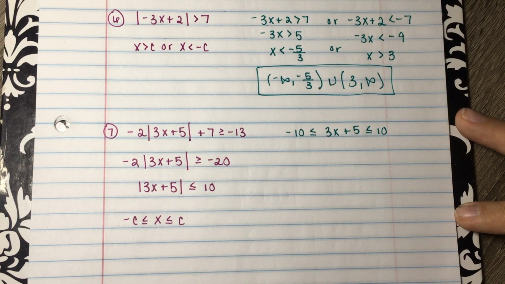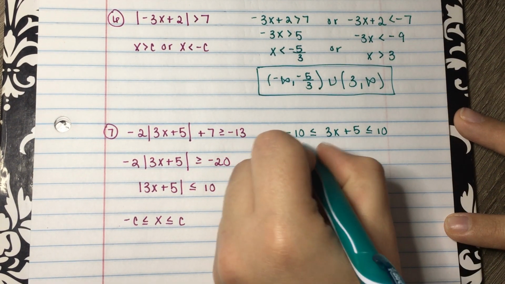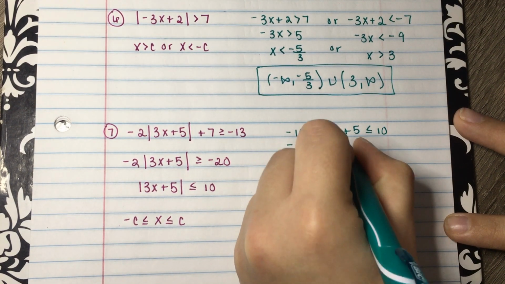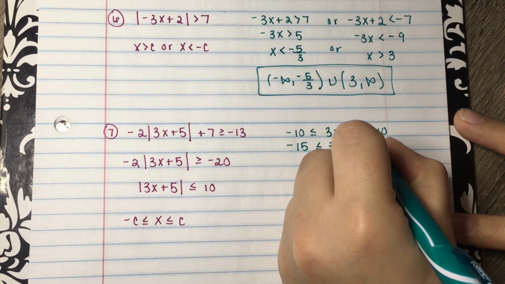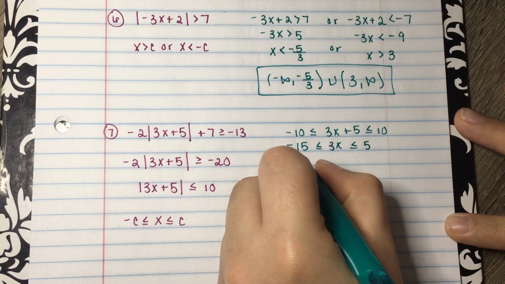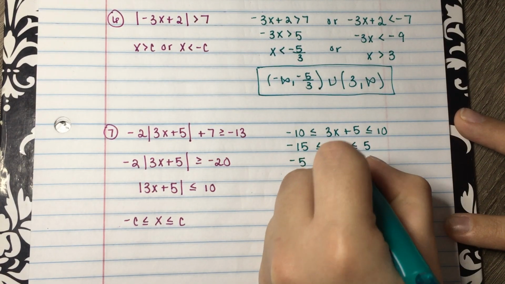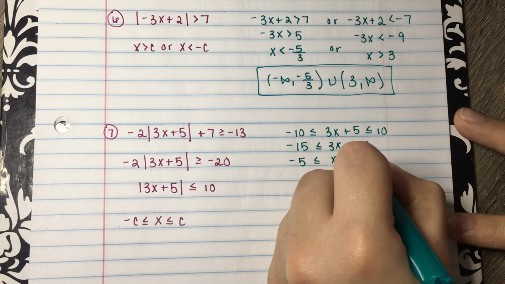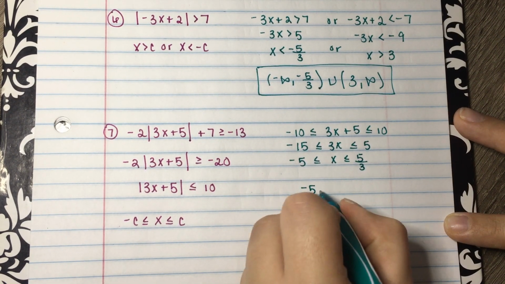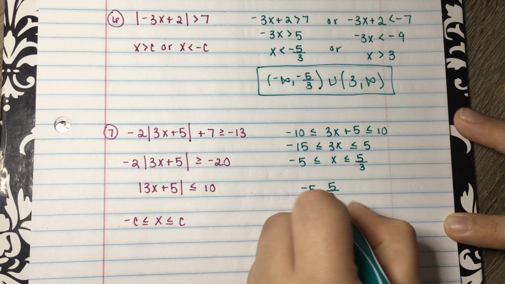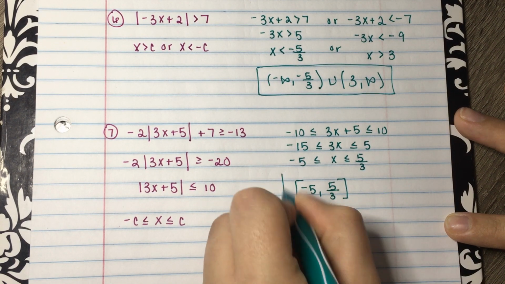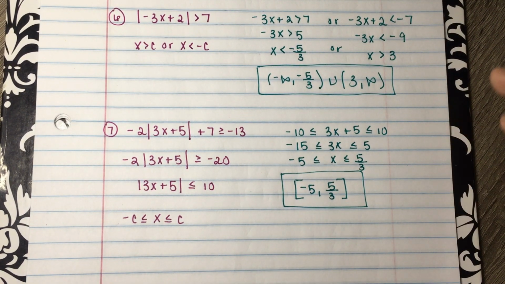I have this compound inequality here. I can subtract 5 from both sides, and then I can divide on through by 3. Now the 3 is positive, so there's no flipping of the sign here. And then now I'm between these 2 numbers, and I'm inclusive of these 2 numbers. There's my answer in interval notation.